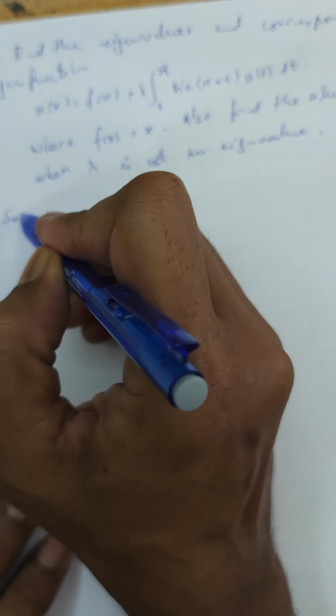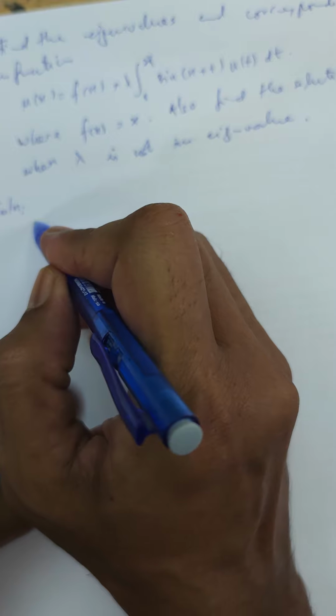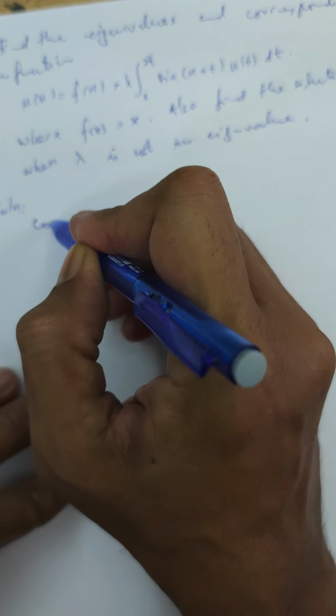Okay, so we look at the solution. First we need to find the eigenvalues and the corresponding normalized eigenfunctions of the homogeneous integral equation. Now we consider the corresponding homogeneous equation.